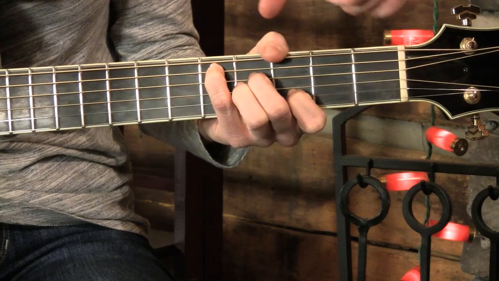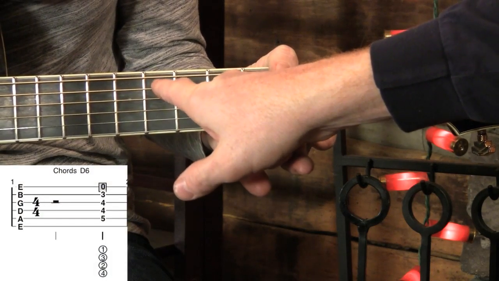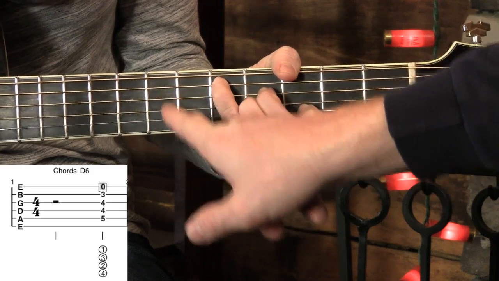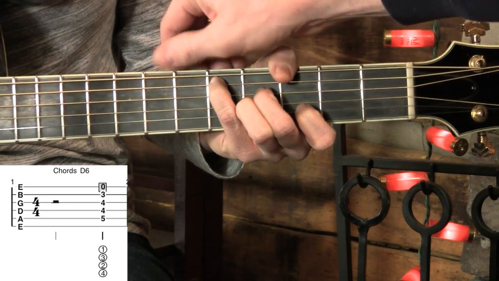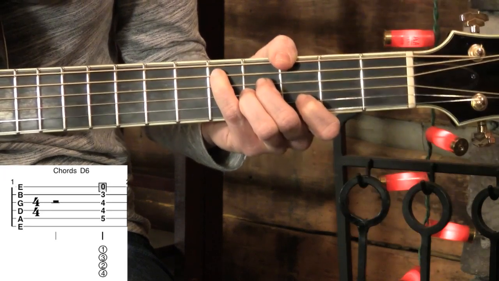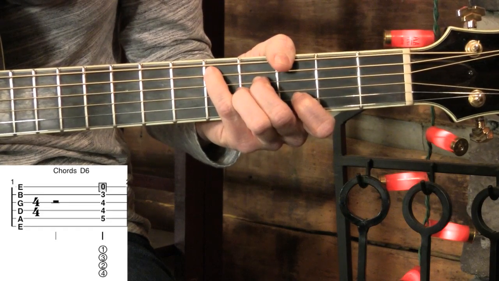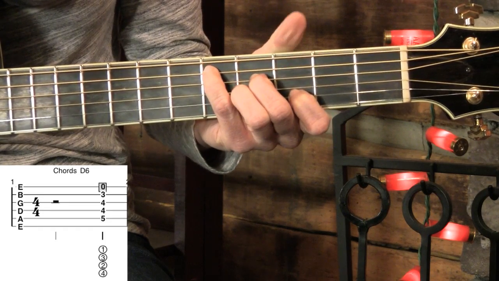So let's just talk about what fingers are down here. First of all, this chord we're going to play through the first 5 strings of our guitar. We're not playing the low E string. So we're going to start there with our pinky on the 5th fret of the A string. And that's an actual D note. So that's the root of our chord, and that's important to know.